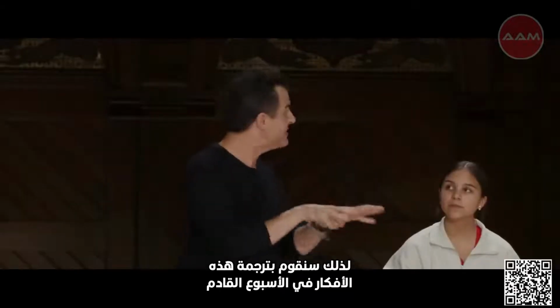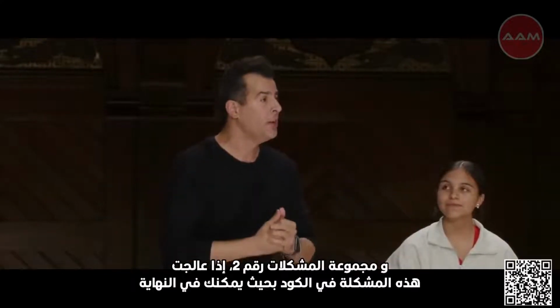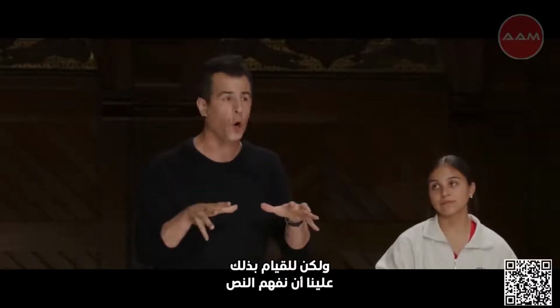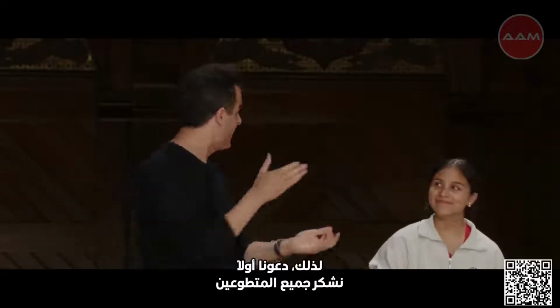So we'll translate these ideas this coming week in problem set 2, if you tackle this one, to code so that you can ultimately infer things of these quantitatively. But to do so, we're going to have to understand text. So let's first thank our volunteers, and then we'll dive into that lower level.